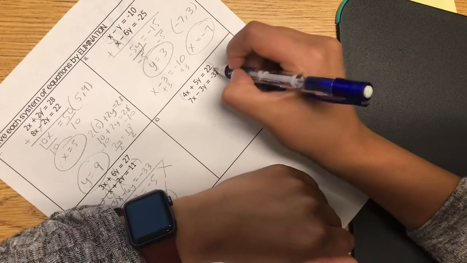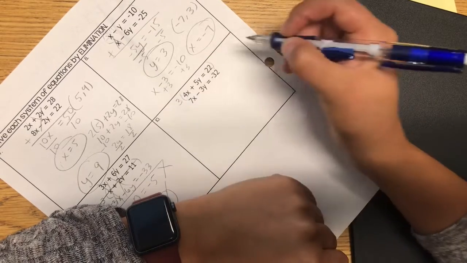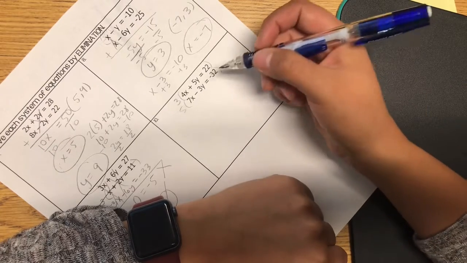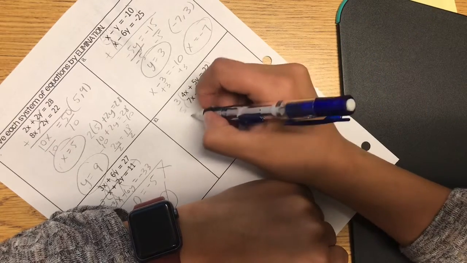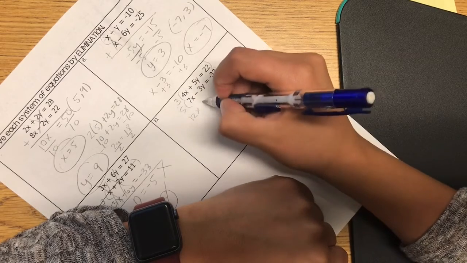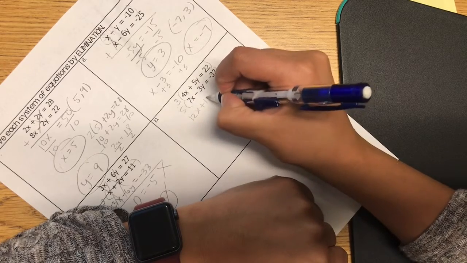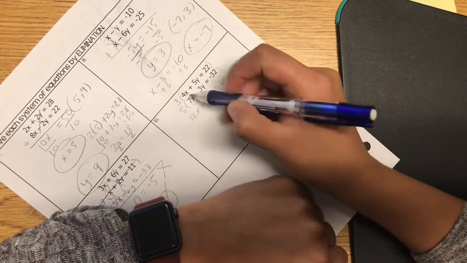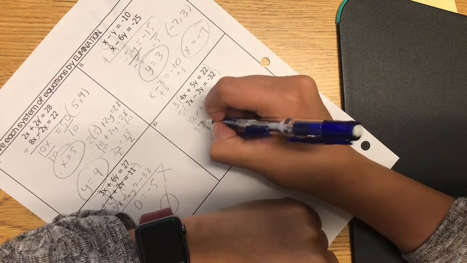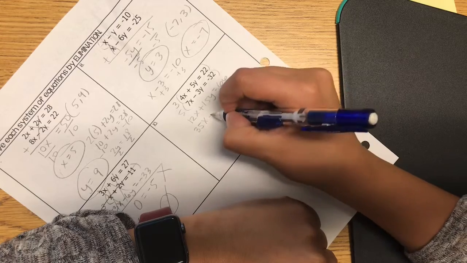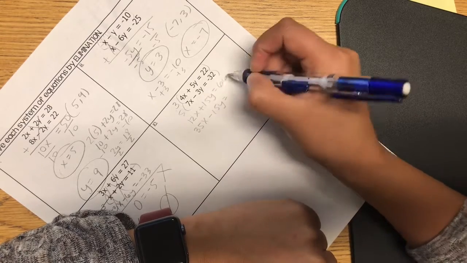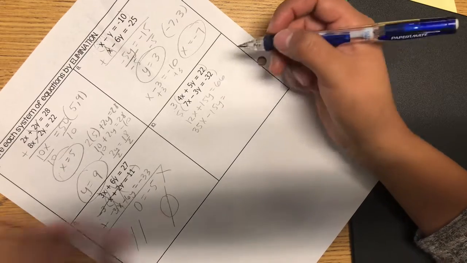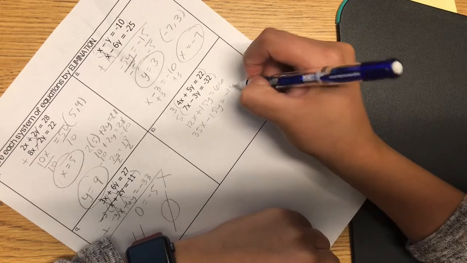So I'm going to multiply my first equation by 3 and my second equation by 5 to make them 15y's. So 3 times 4x is 12x. 3 times 5y is plus 15y equals 3 times 22, which is 66. 5 times 7x is 35x. 5 times negative 3y is negative 15y. And 5 times negative 32 is negative 160.